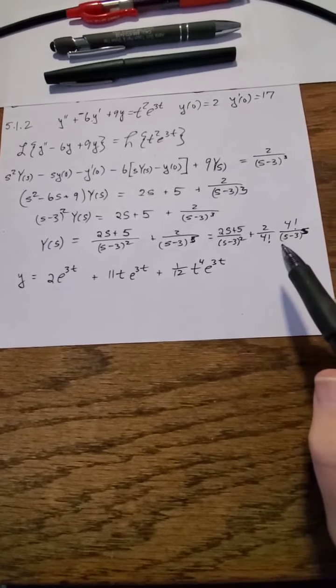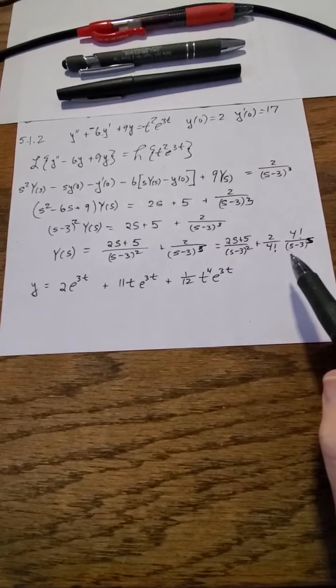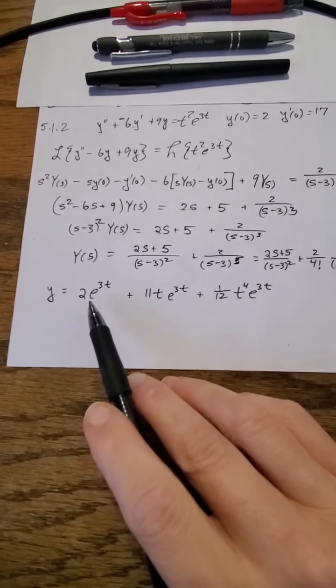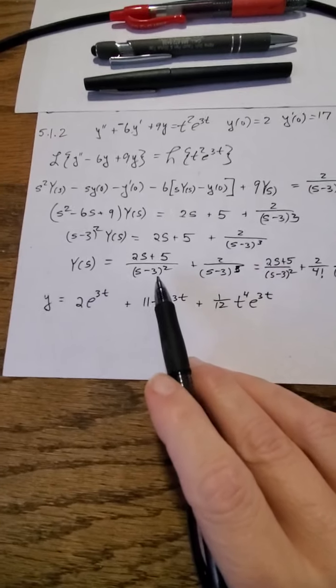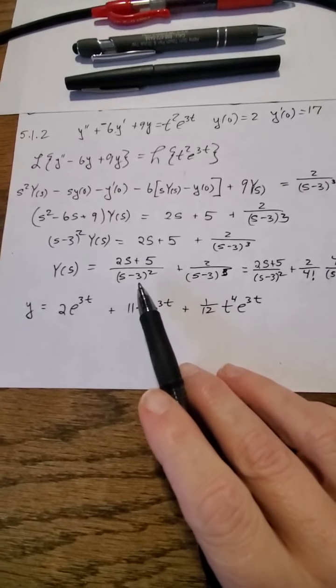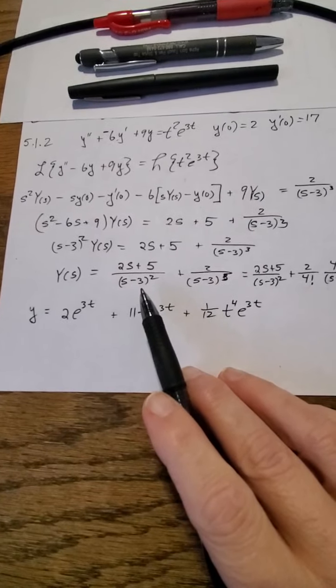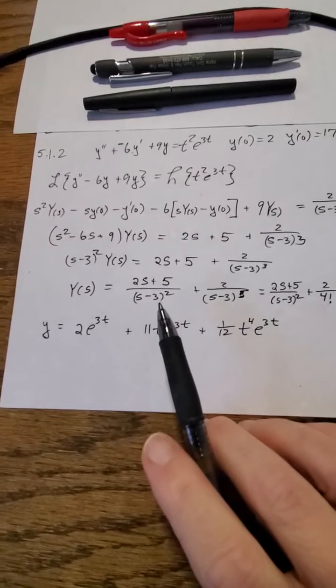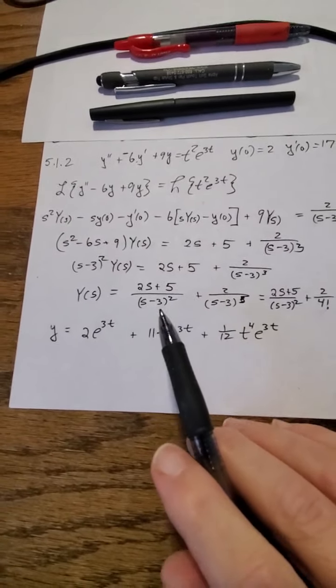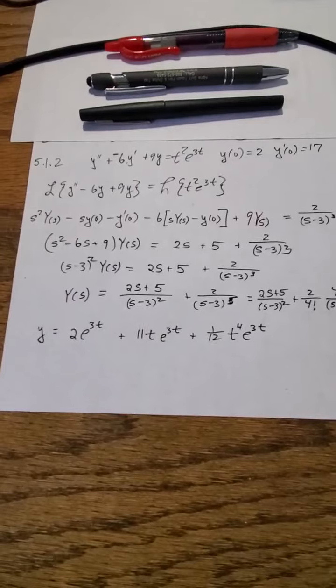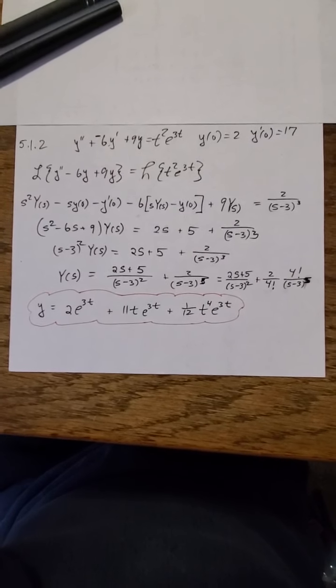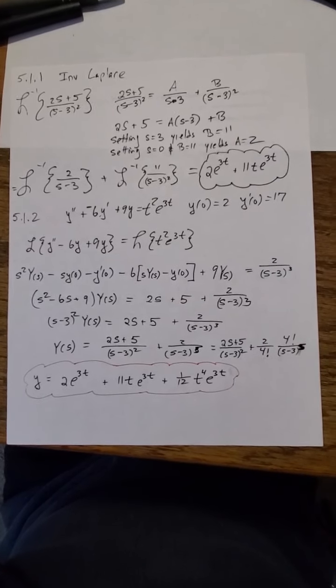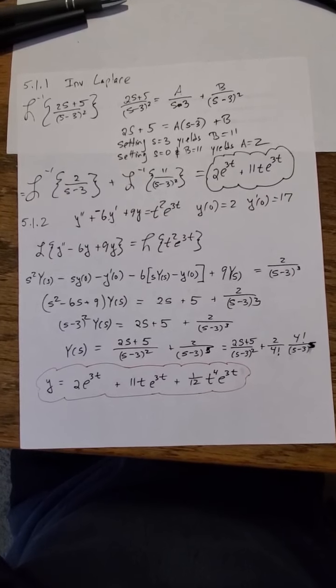And again, this is very simple using our Laplace toolkit. How did I get this part over here? Well, if you notice, this guy here, 2s plus 5 over s minus 3 squared, is exactly the same as the problem I just did in the previous video. So see how nice I am? Here's the whole problem in one shot. And here are the two problems that we did in one shot.